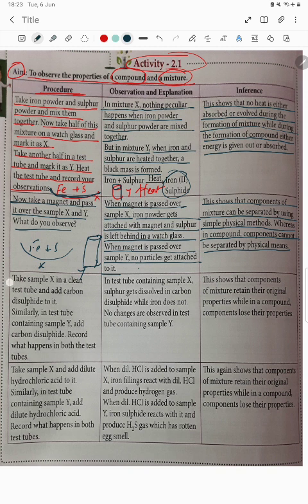Now the third point: take sample X in a clean test tube. Add carbon disulfide, CS2. Similarly, in another test tube containing sample Y, add carbon disulfide, CS2. Record what happens in both test tubes. In X you are adding CS2 to Fe plus S, and in Y the compound is already a black compound.